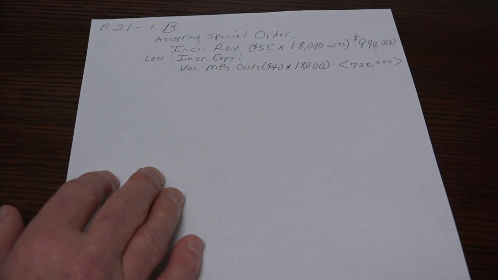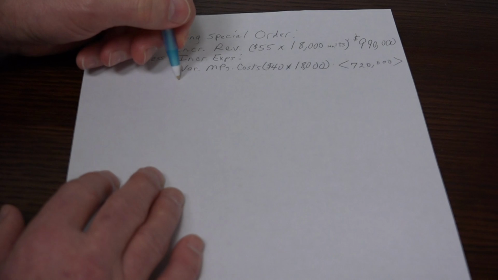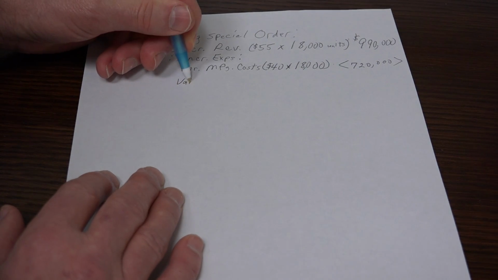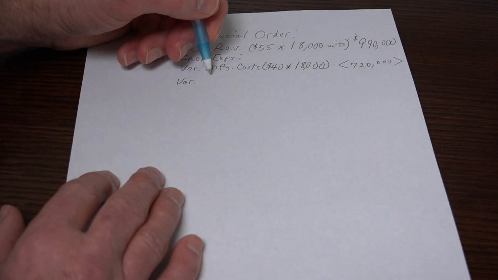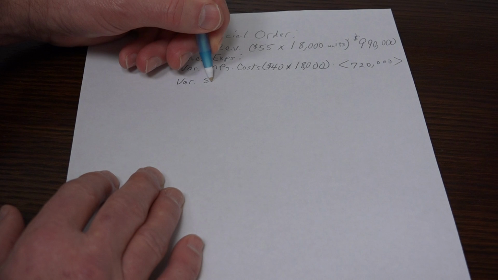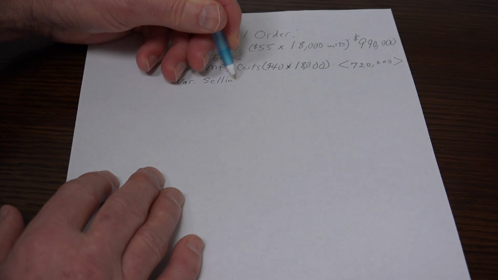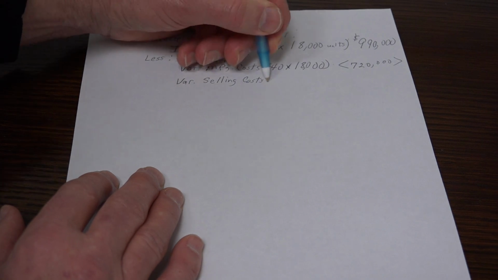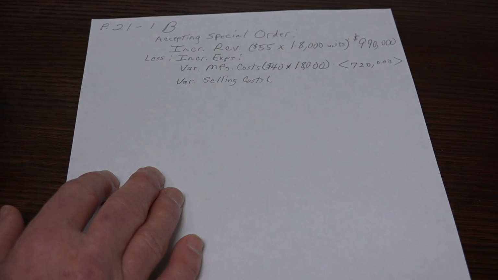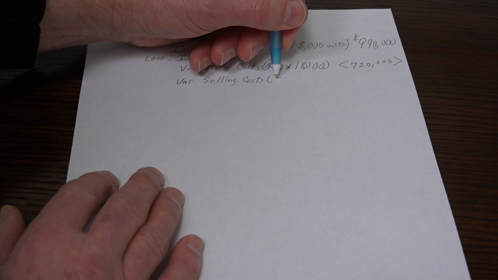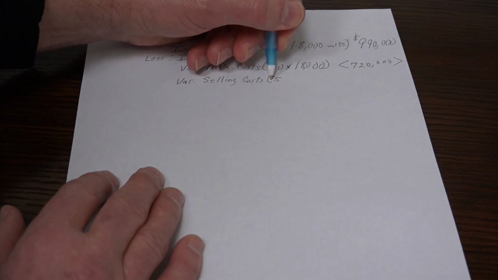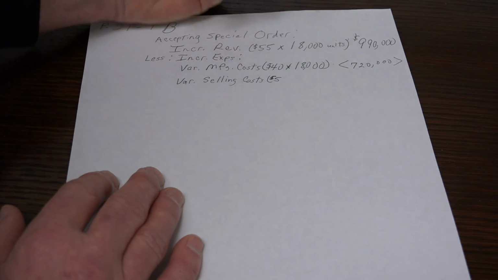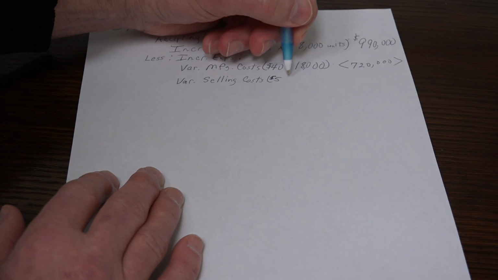And then on top of that, as the problem indicates, variable selling expenses, not manufacturing, but selling expenses or costs are not 15 per unit, but this special order is only going to incur selling costs of $5 per unit.